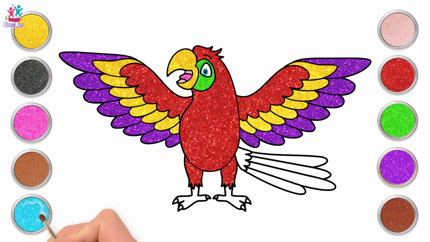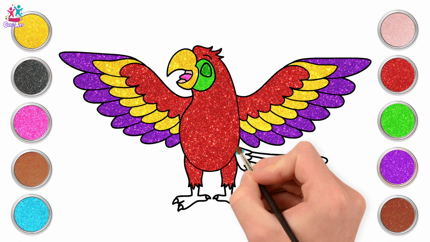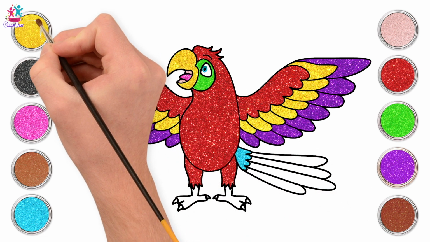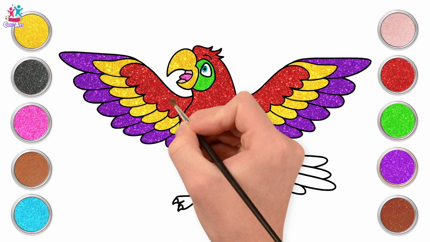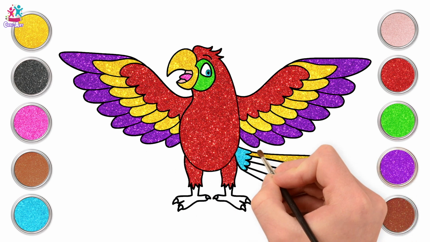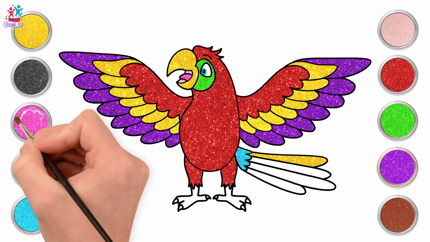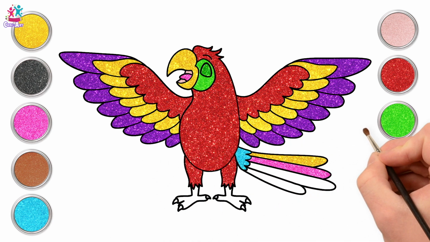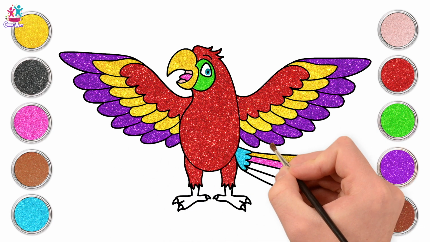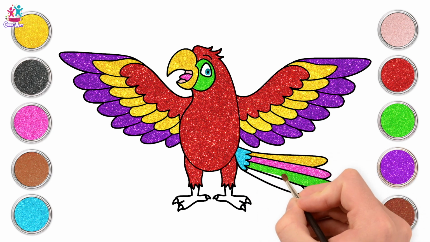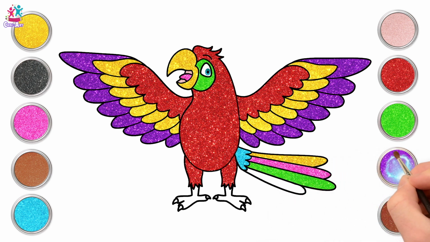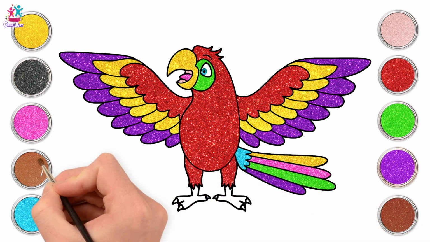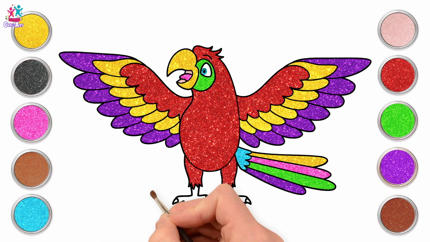Right, blue next for our tail. The top part's going to be blue. I have to say that is one of my favourite colours. Then yellow for our first long feather. Let's go with pink next for our second long feather. Green for the third one. What colour should we do the last one? How about purple? Yeah, that will match the wings. Lovely. Brown now for the rest of the legs and feet.